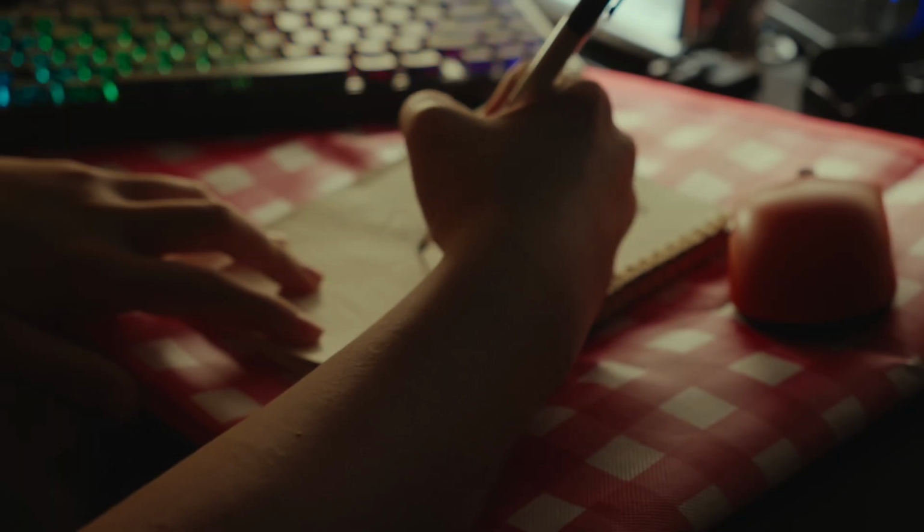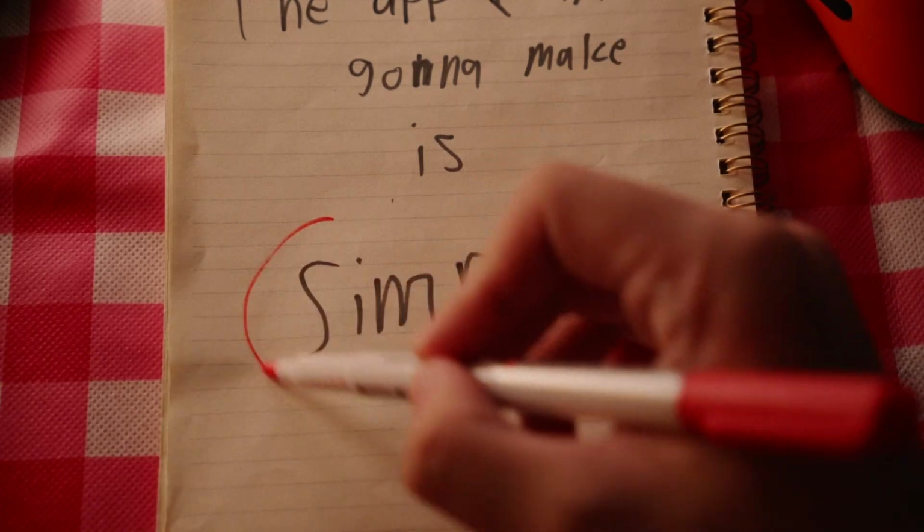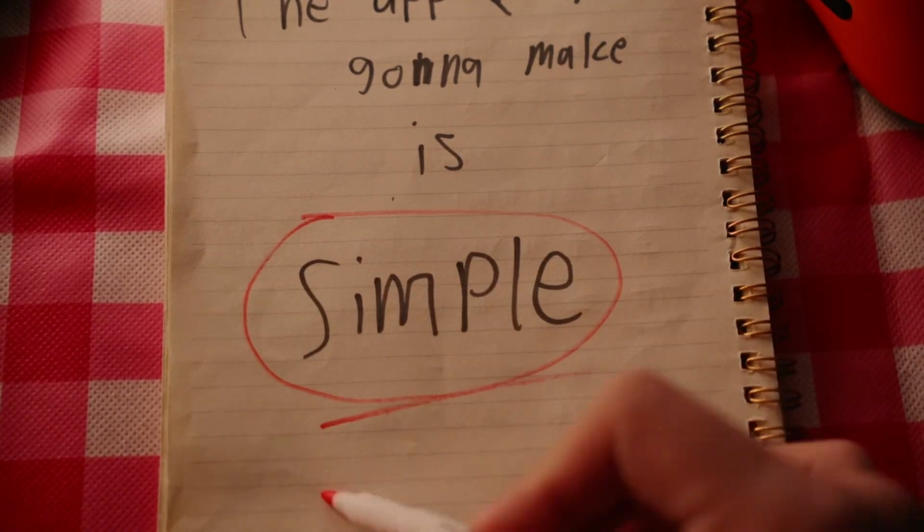However, I've decided that the app I'm gonna make is gonna be simple and fast to ship, so I can finally get my app to the App Store instead of making super complicated apps that take months to make.